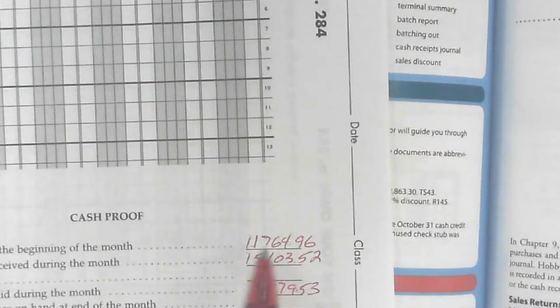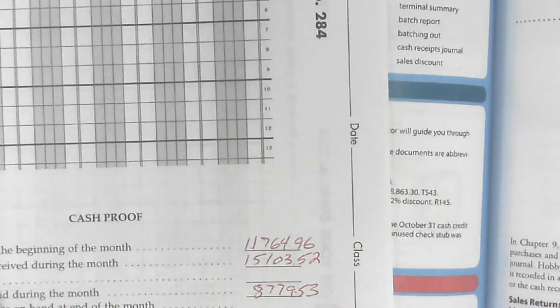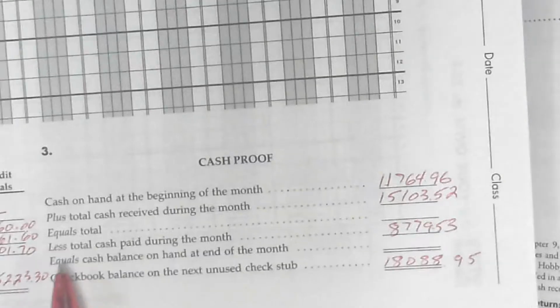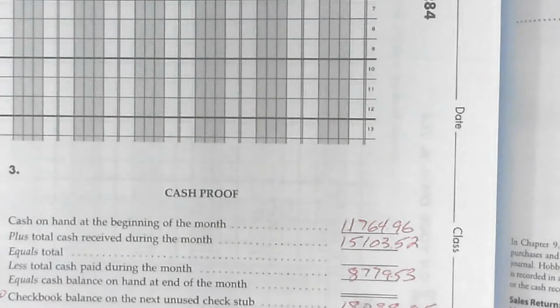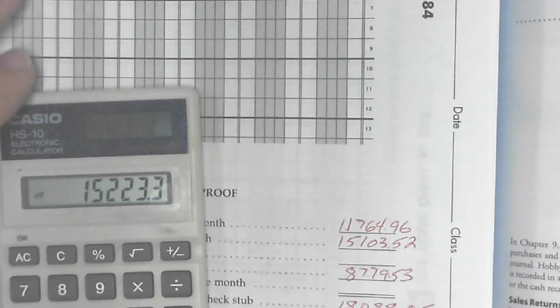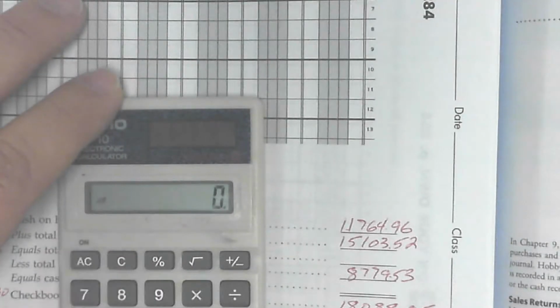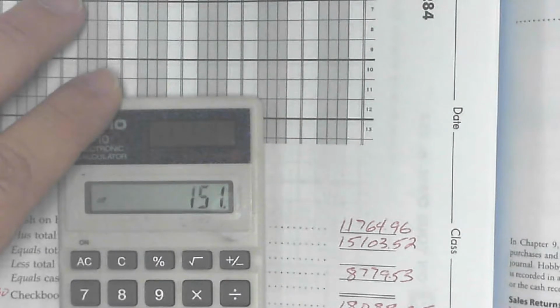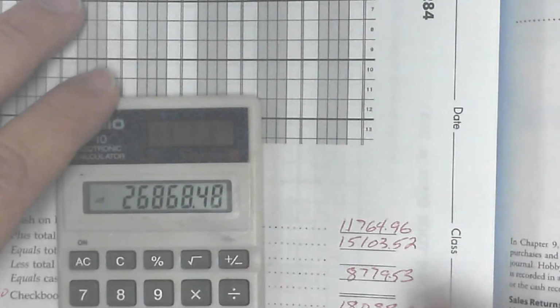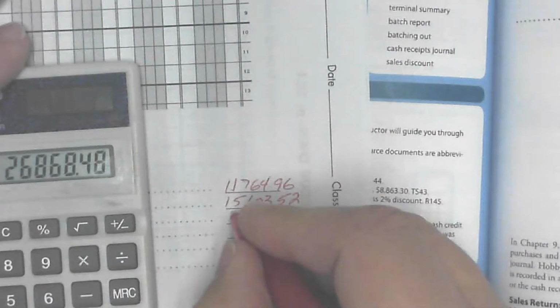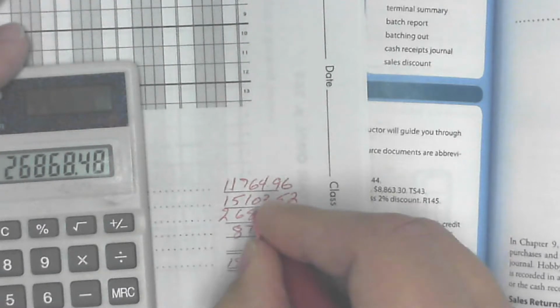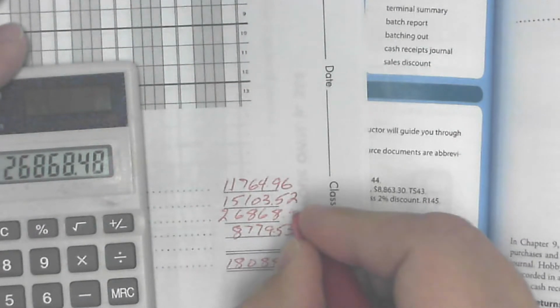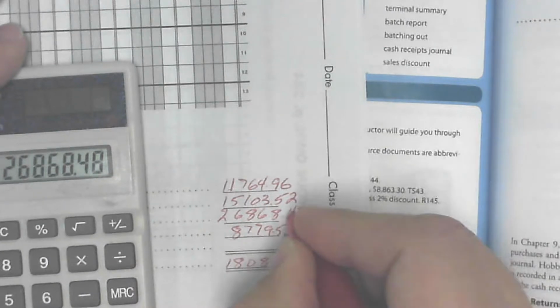So the cash we had plus the cash we received. So here it says equals total, so just going to add those up. So we've got 26,868.48.